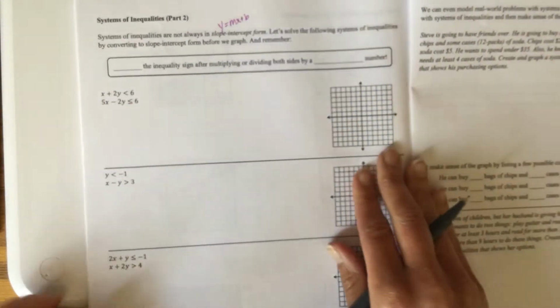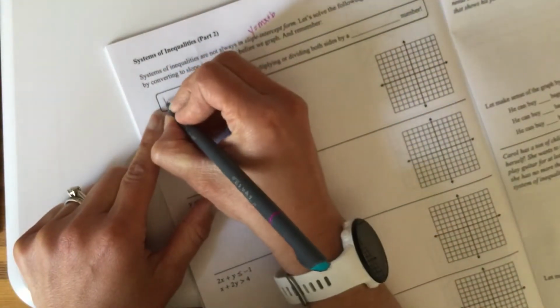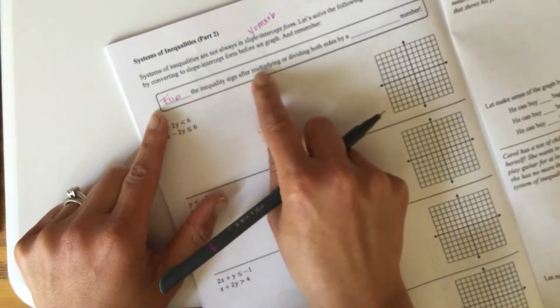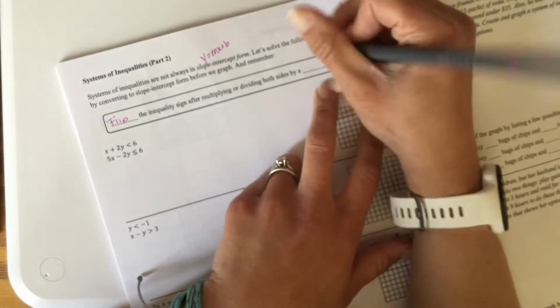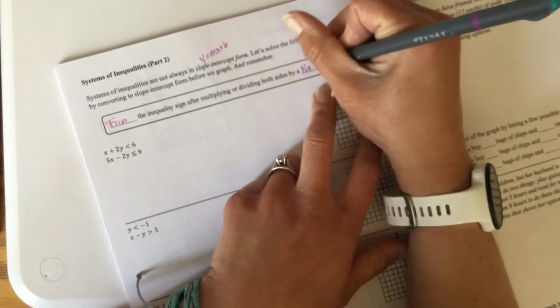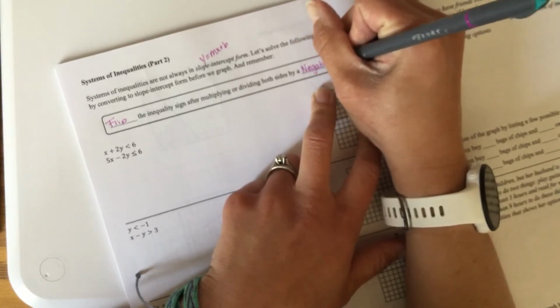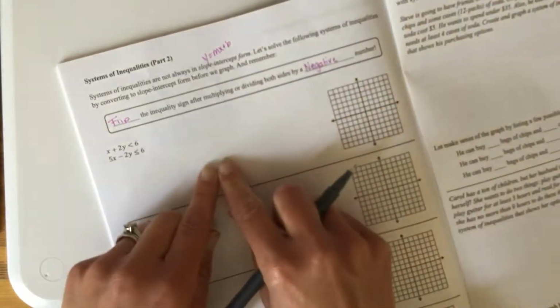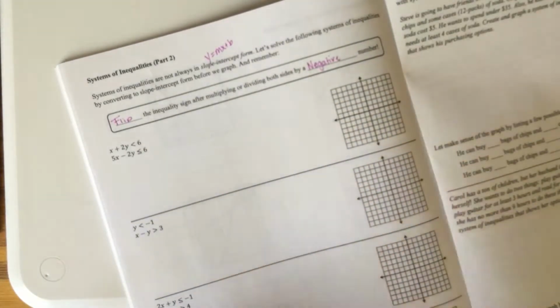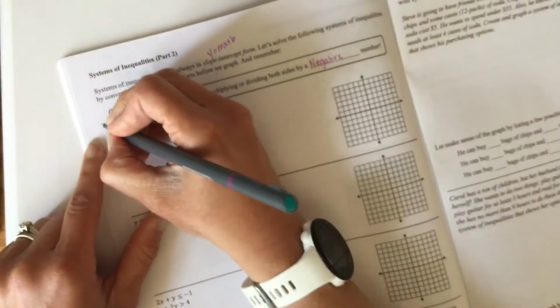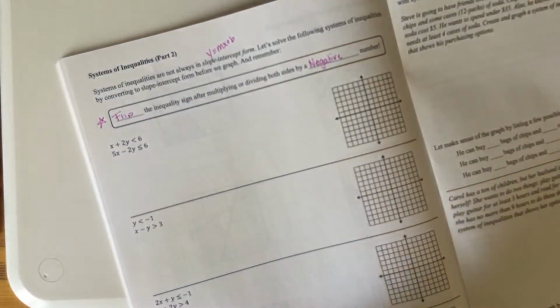And remember, this is the other little catchy part: if you divide by a negative, you have to flip the inequality sign after multiplying or dividing both sides by a negative number. We did this back when we were just graphing on a normal number line, so you might have forgotten it, but that's the only thing we have to remember: flip that symbol when dividing or multiplying by a negative.